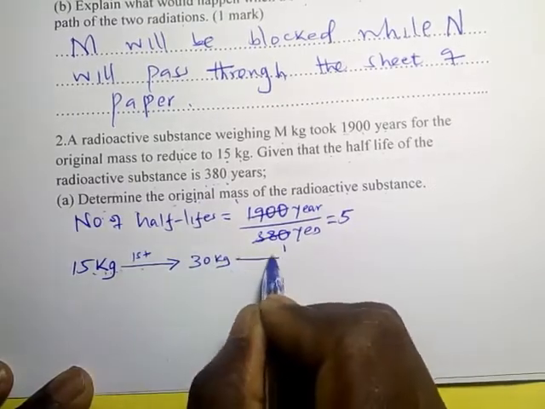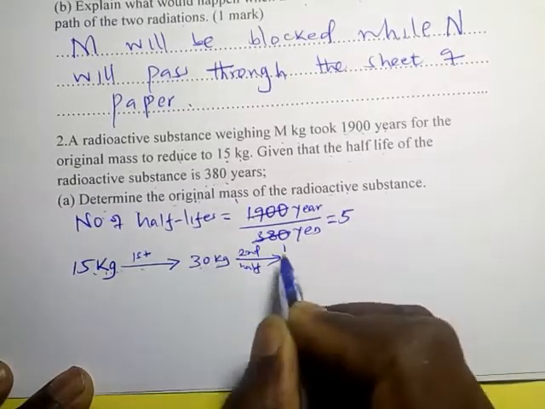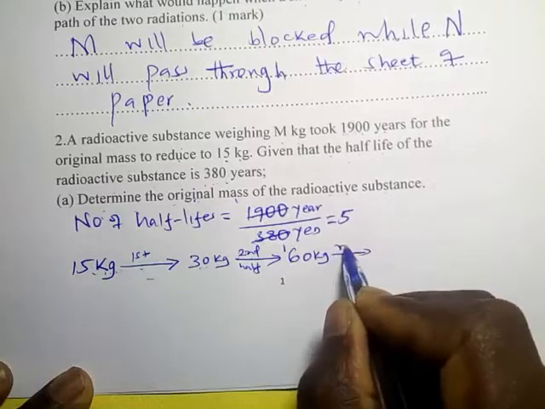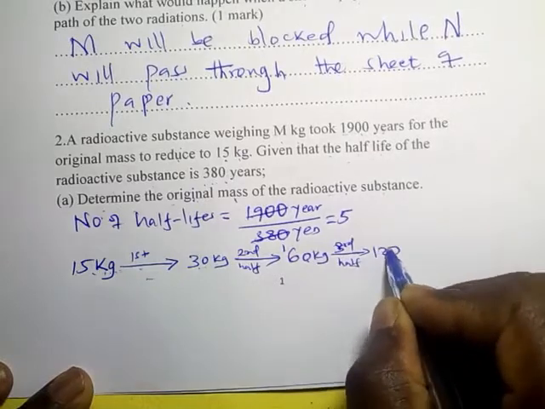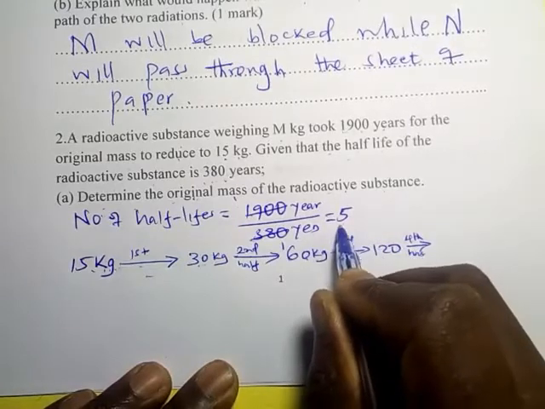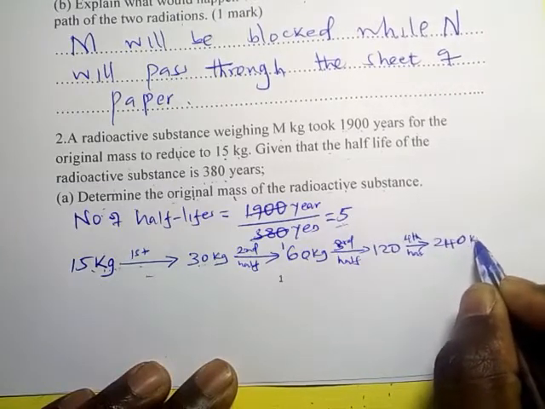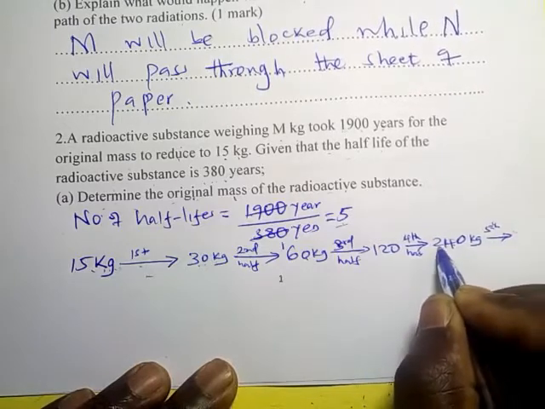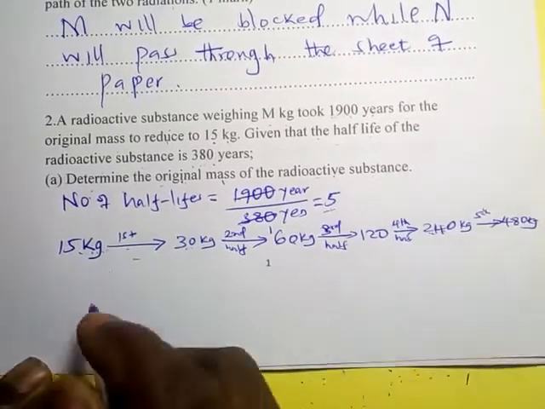Next, the second half-life: 30 times 2, which is 60 kg. We go to the third one. Third half-life: 60 times 2 is 120. Fourth half-life, because remember, we must have 5 of them: 120 times 2 is 240 kg. And then the last half-life, the fifth one: 240 times 2, which is 480 kg. So it simply means that the original mass was 480 kilograms.